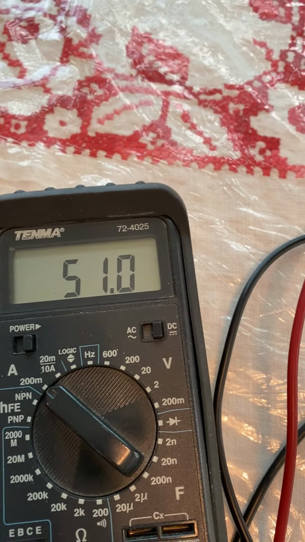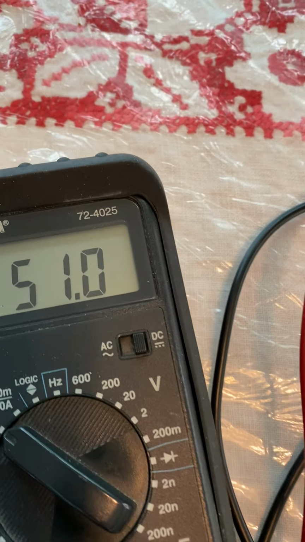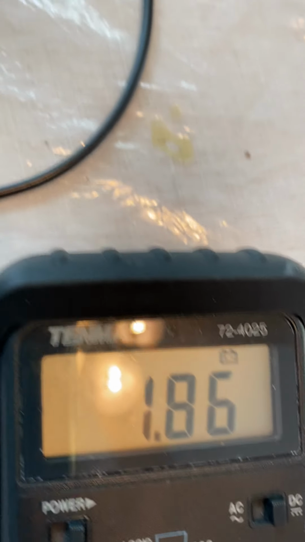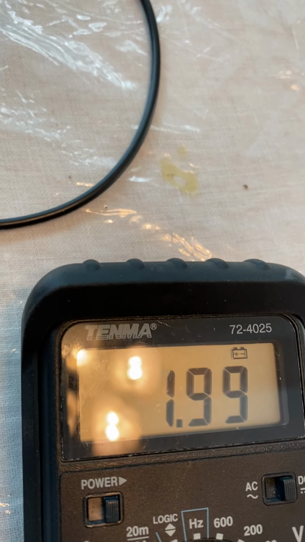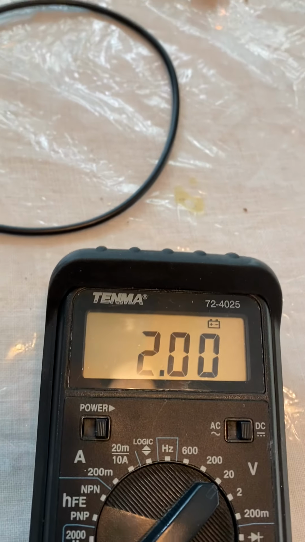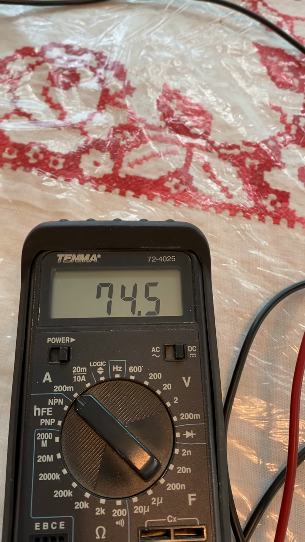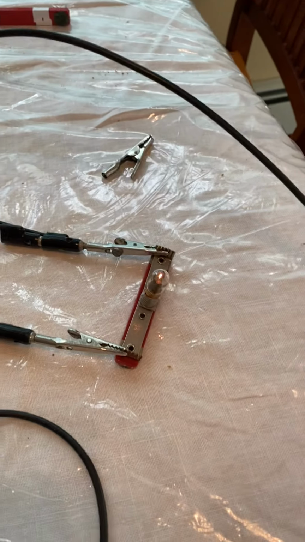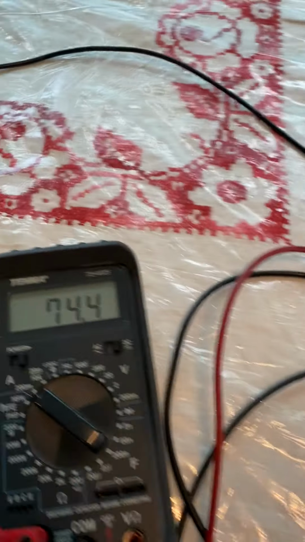So for 1 volt, you have 51.1 or 51.0 milliamps. So now let's go to 2. So that's 2.00 volts, 74.5 milliamps. And you can see the bulb has gotten a little bit brighter.